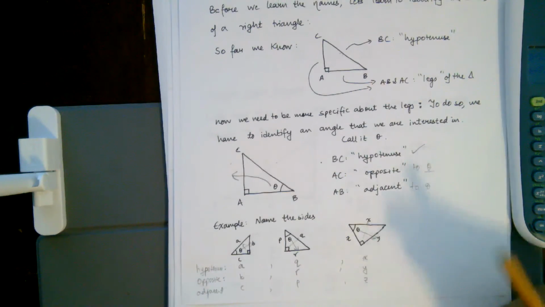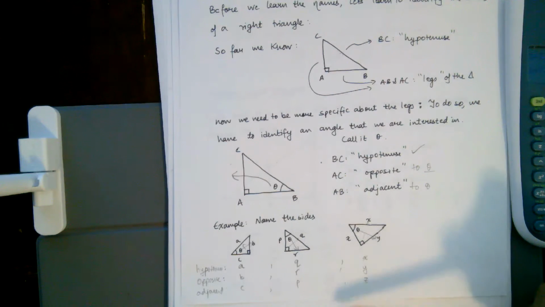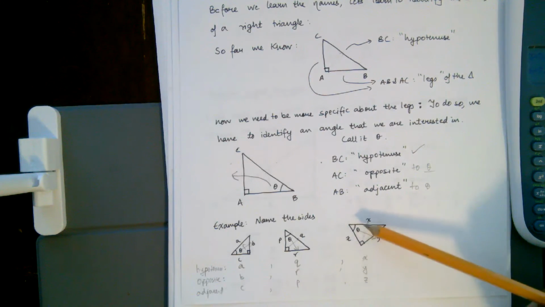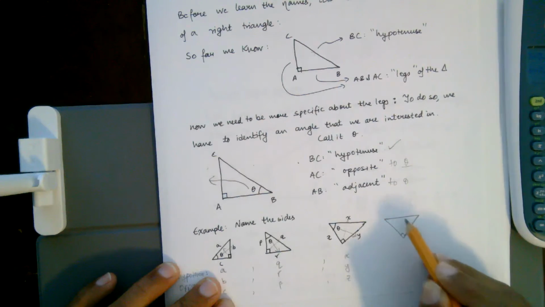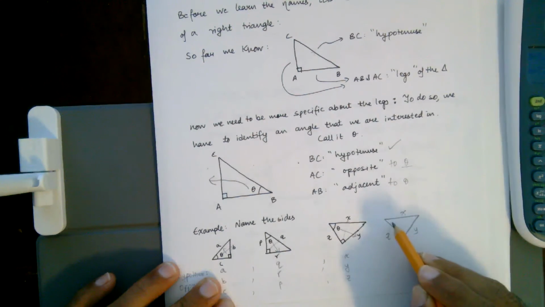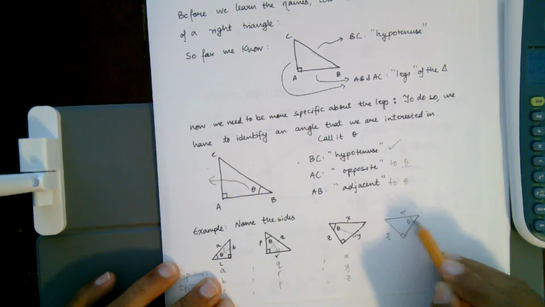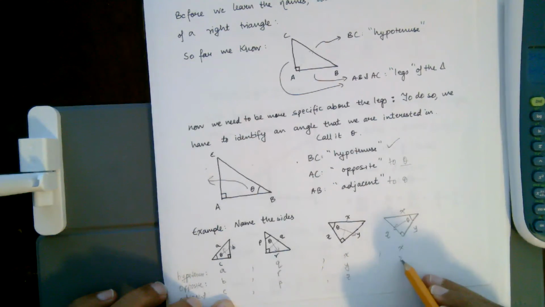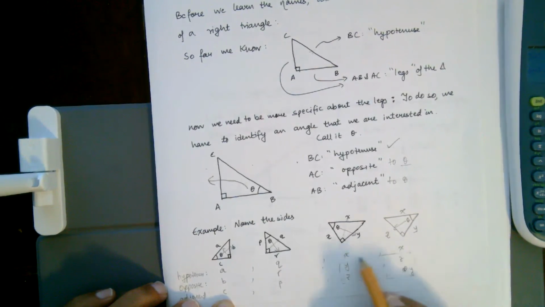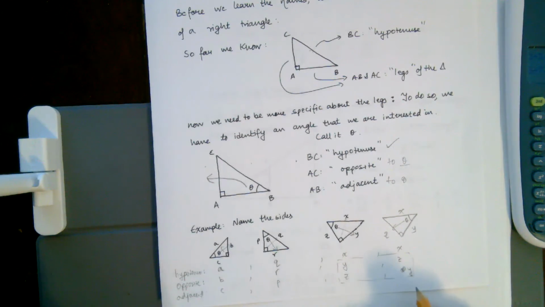This is very important, that you know how to identify opposite and adjacent, because the opposite and adjacent depends on which theta you choose. Right? For example, let's say I make the same figure here with the same labeling of the sides, but I change my theta from the left to the right angle. Then the hypotenuse remains the same, but now the opposite to theta is Z and the adjacent is Y. So these two switch around. So you have to be very careful about which angle you are talking about.